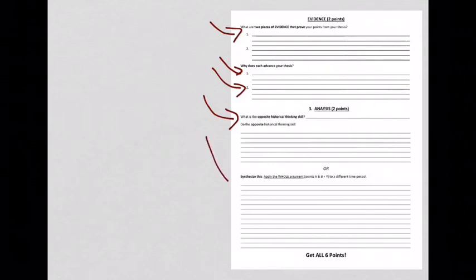And then synthesis, here I can talk about more, if I don't want to do the opposite historical thinking skill, I could apply this theory to maybe the 1800s as I talk about contextualization, but remember I need to do the whole argument. So that's going to be tough because my whole argument deals with fascism and communism. So I think if I were doing this, the easier one would be to do the opposite historical thinking skill. Okay, so that's how you're going to fill out this outline.